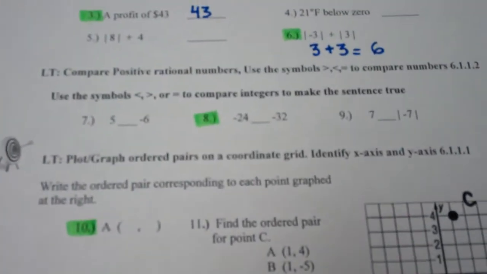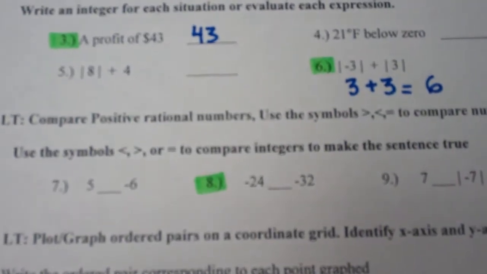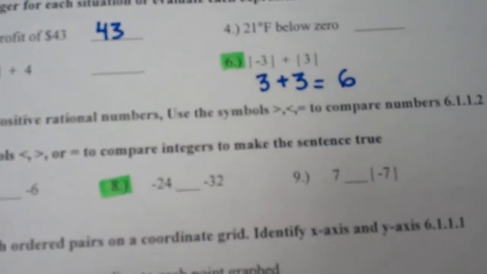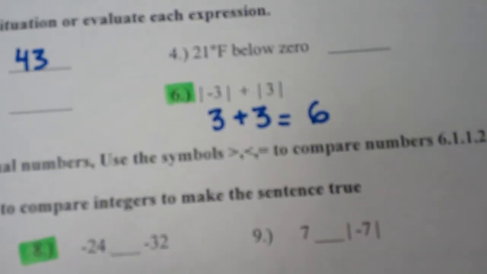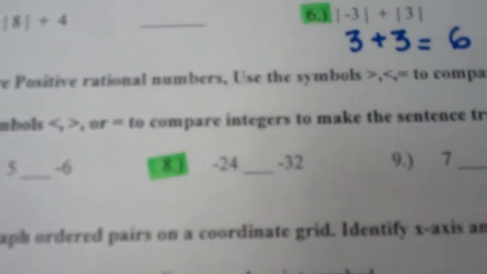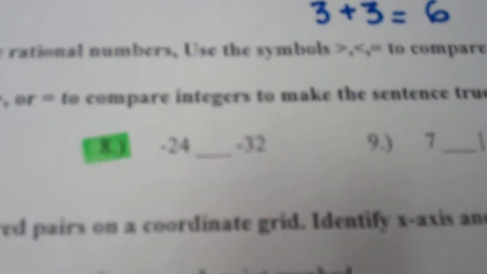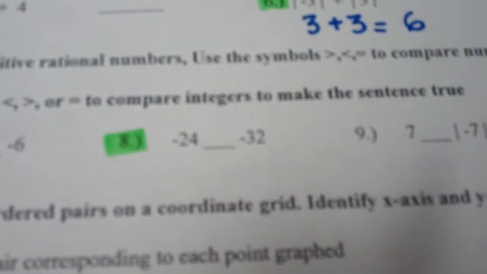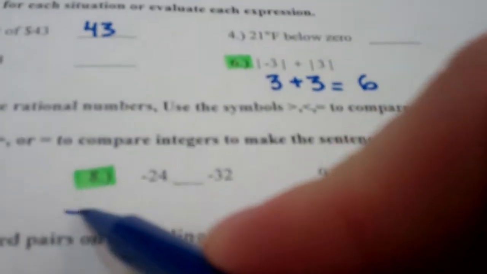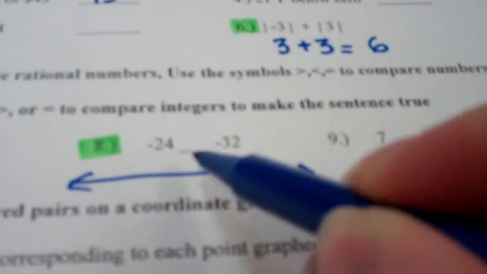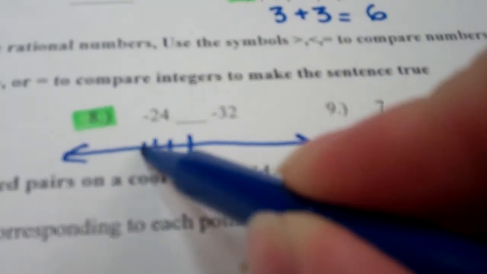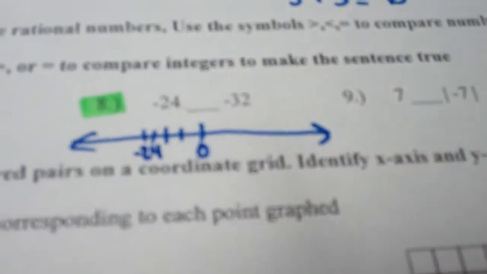Let's go down to the next learning target. Compare positive rational numbers using the symbols greater than, less than, or equal to compare numbers. So I'm going to compare in number 8, -24 and -32. -24 on a number line would be 24 spaces away from 0, so let's say it's about there.